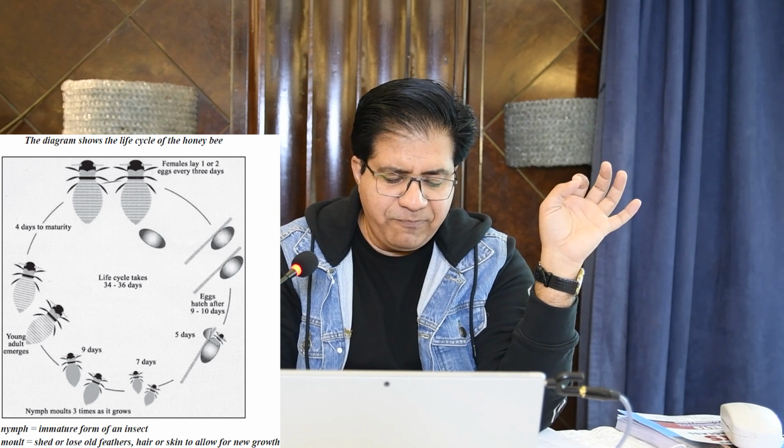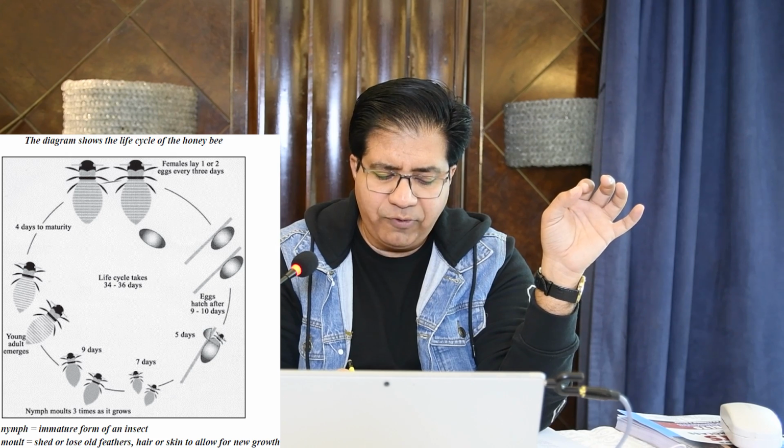And then they say nymph is immature form of an insect. And then they say molt. Molt is shed or lose old feathers, hair or skin to allow for new growth. Okay, so now let's see. The first paragraph can be copied, but you need to change the wording. I mean, as they've written, the diagram shows the life cycle of the honeybee. Change this wording, rearrange it, and you can write your first paragraph.